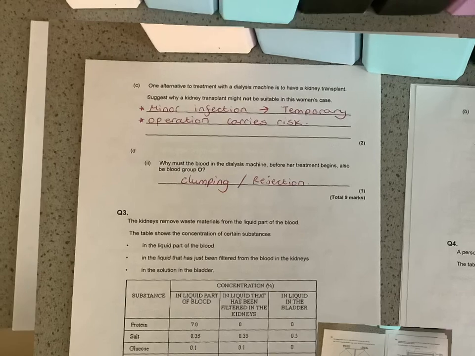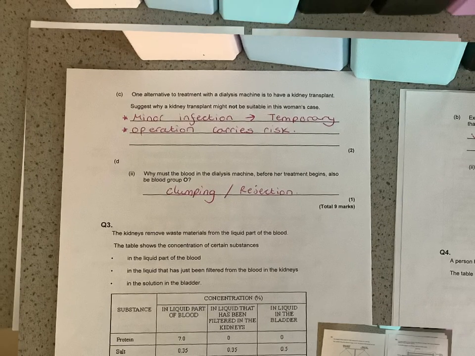This question then carries on up here, asking, an alternative to the treatment with dialysis machines is to have a kidney transplant. Suggest why kidney transplant might not be suitable in this woman's case. It's a minor infection. So the woman only had a minor infection, so it might be temporary. It might not have affected her kidneys forever, and any operation carries risk. Why must the blood in the dialysis machine before her treatment begins also be the blood of group O to avoid rejection?